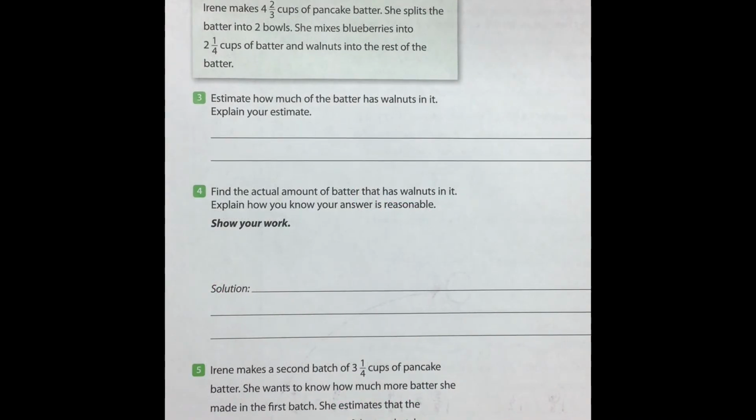Problem number 3. Irene makes 4 2/3 cups of pancake batter. She splits the batter into 2 bowls. She mixes blueberries into 2 1/4 cups of batter and walnuts into the rest of the batter.